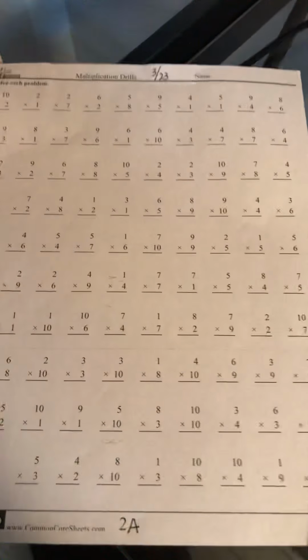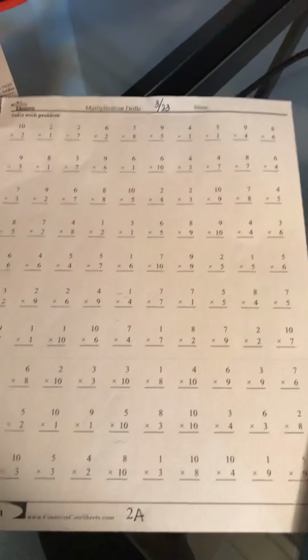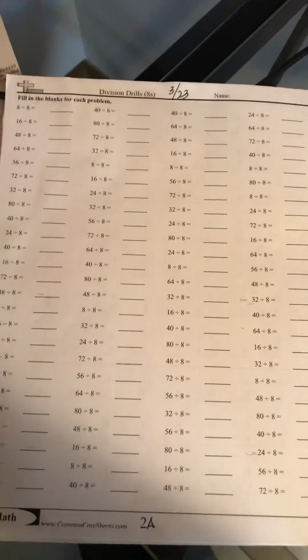Your next assignment for the day will be your math. Today is all multiplication and division. There are a lot of problems here, but it is all simple one-digit multiplication. So this is your multiplication page. And then you will have a very similar one like this that is division.